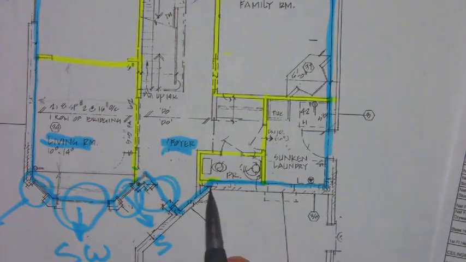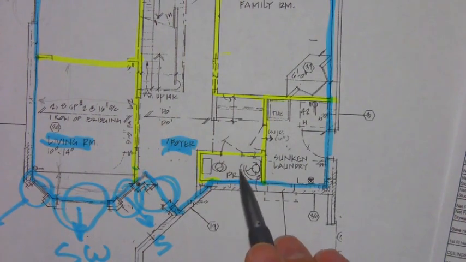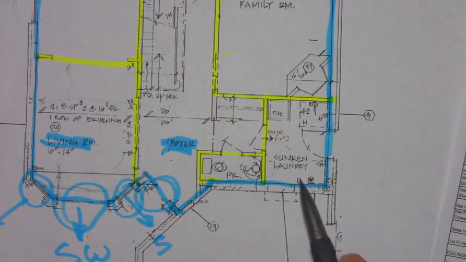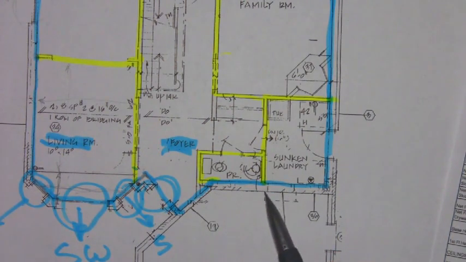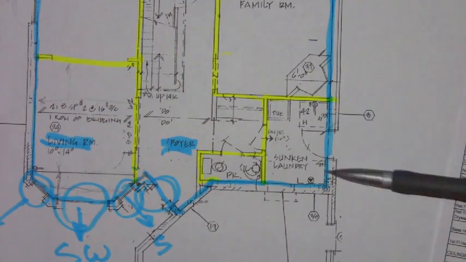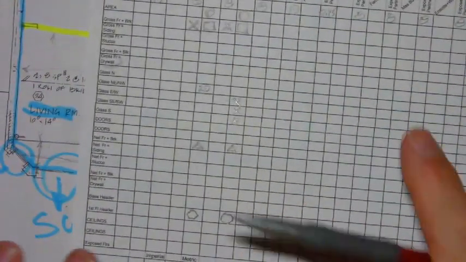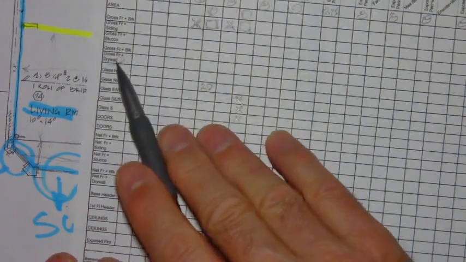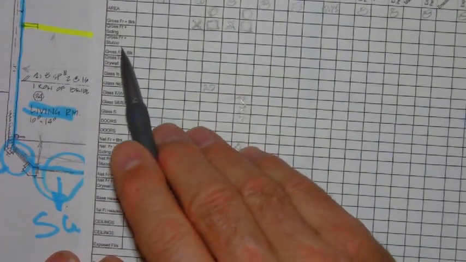This portion is frame plus block. So for the powder room, it'll have an area of frame plus block, and the sunken laundry will have an area of frame plus block, plus an area of frame plus brick. Here is the frame plus block.